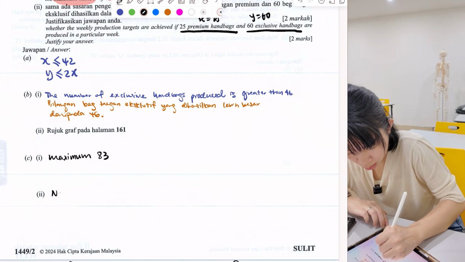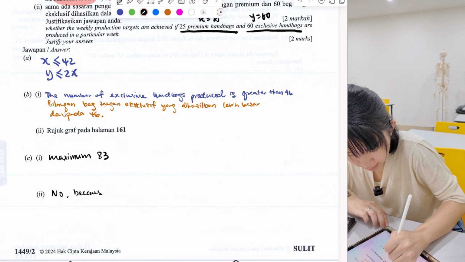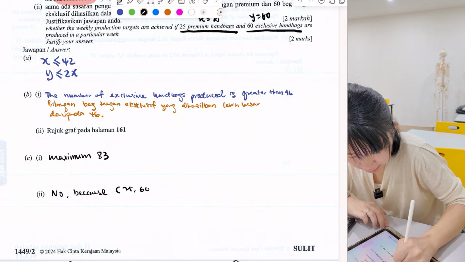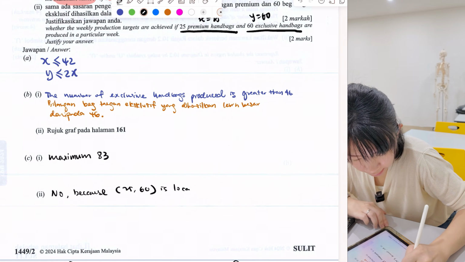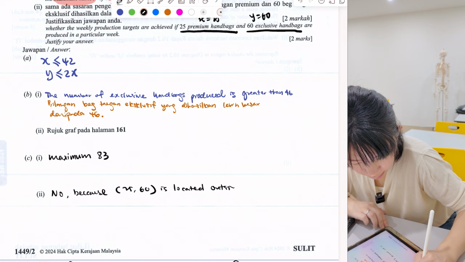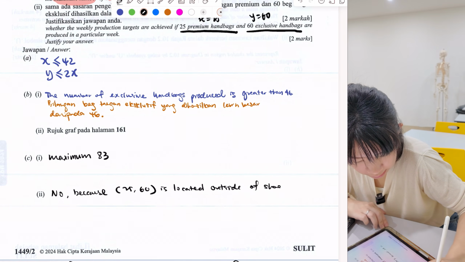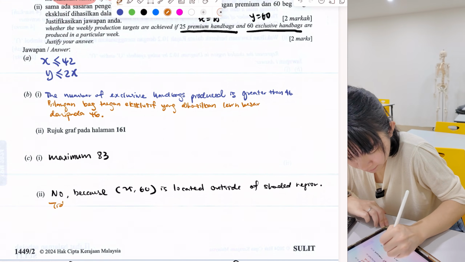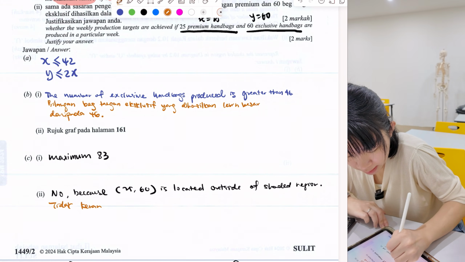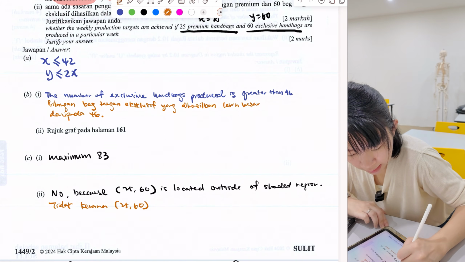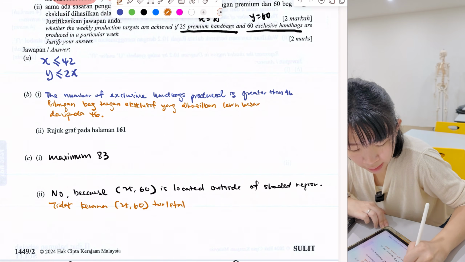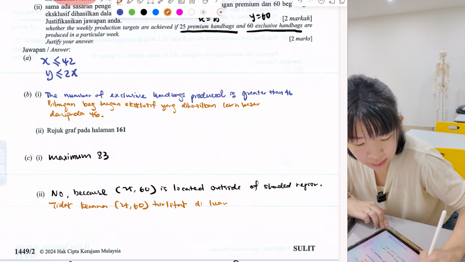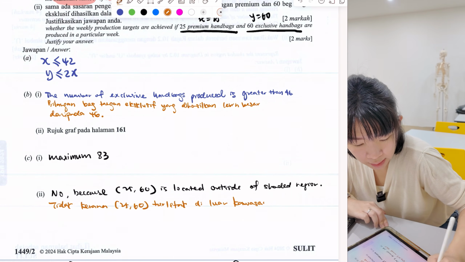So the answer is no, because 25, 60 is located outside of the shaded region. So you can put tidak kerana 25, 60 terletak di luar kawasan berloreng.